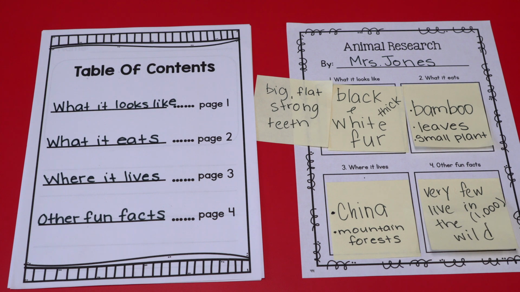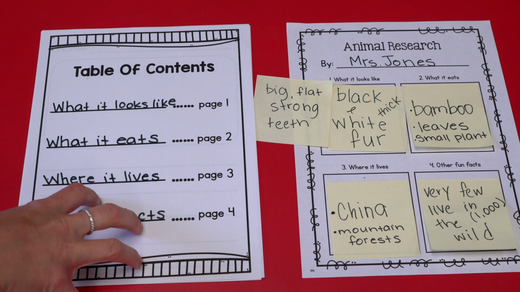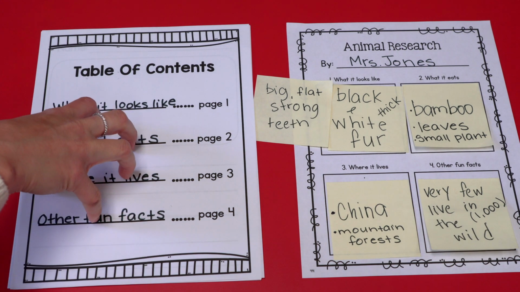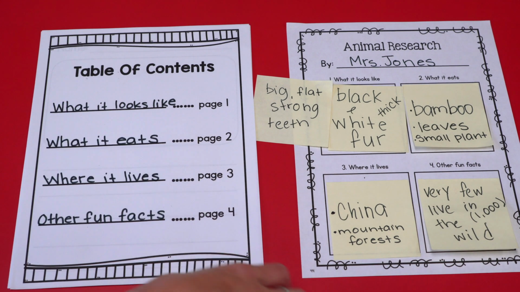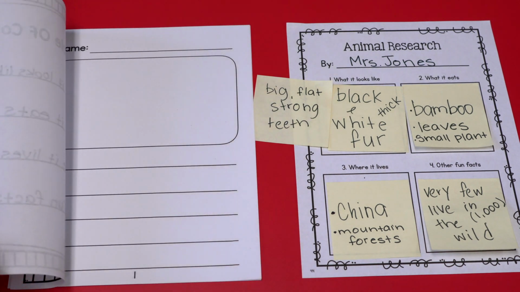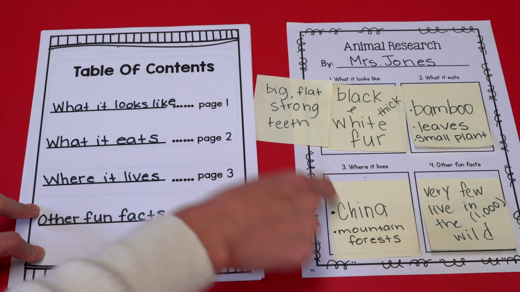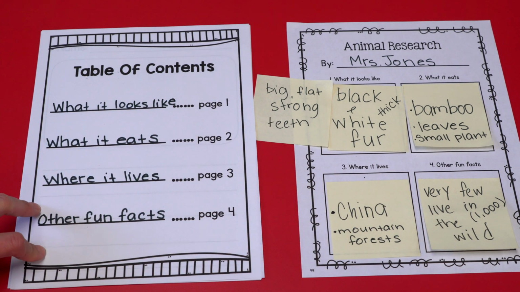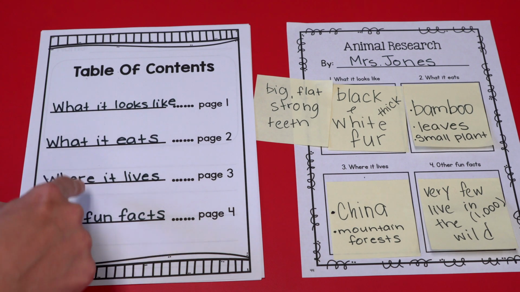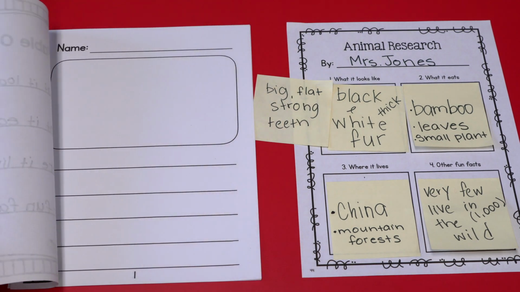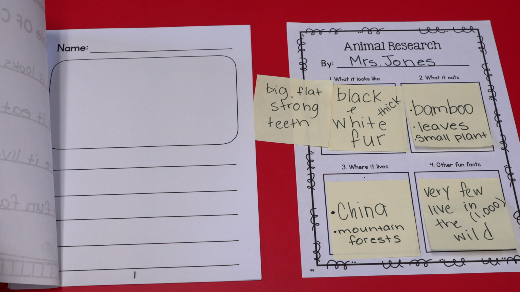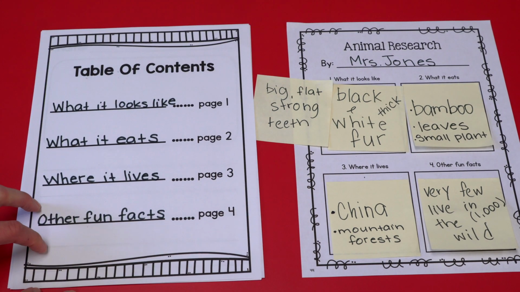So we're going to continue working with our book tomorrow, and I'm going to show you how to take these titles and how to put them onto the pages in our book. But it's going to look just like we did when we took it from the graphic organizer and put it into our table of contents, because we want to make sure that what's written here matches the numbers that are on our book pages. So we're going to work on that tomorrow when we look at our research books again.